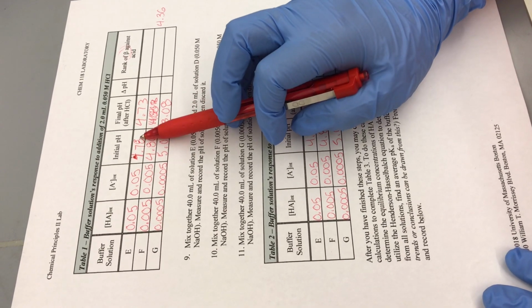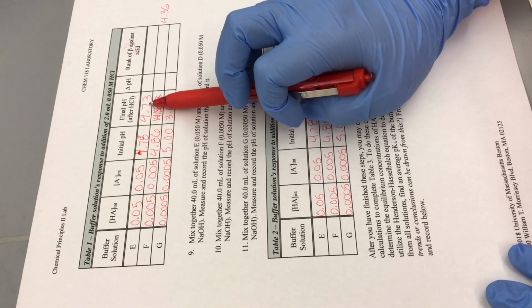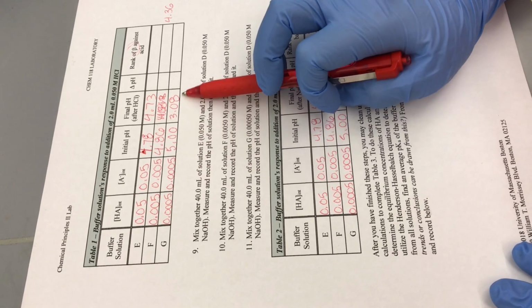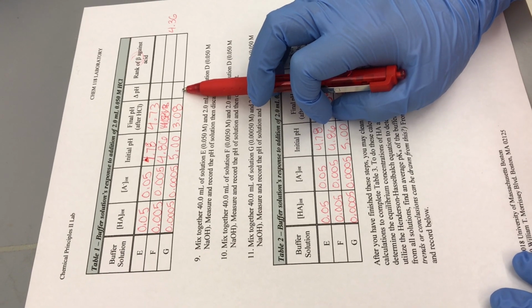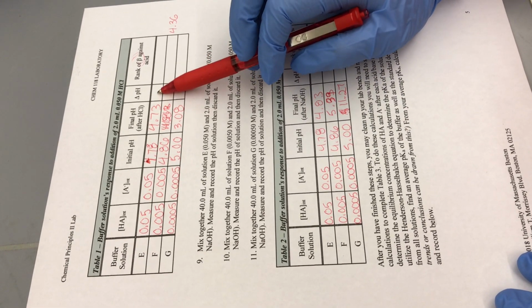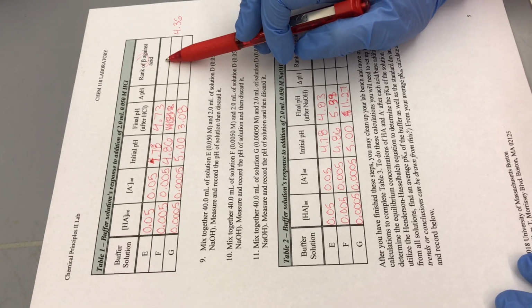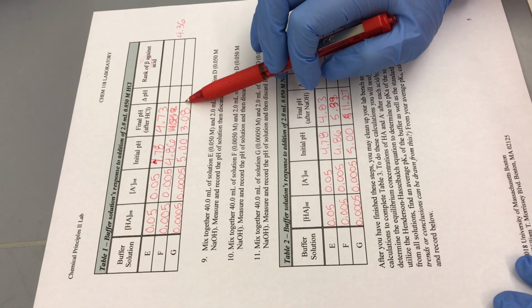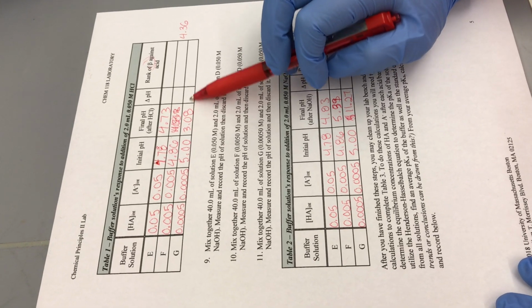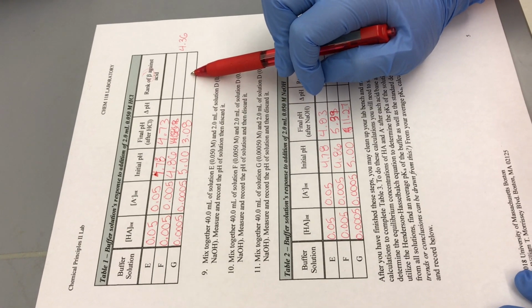So this guy only changes by 0.05. This guy changes by a factor of almost 2. So the smaller the pH change, the better the buffer capacity. This one changes by the most, so this has the worst buffer capacity.